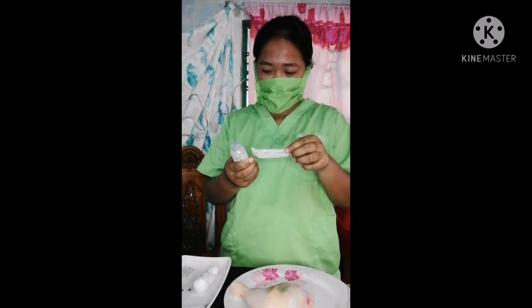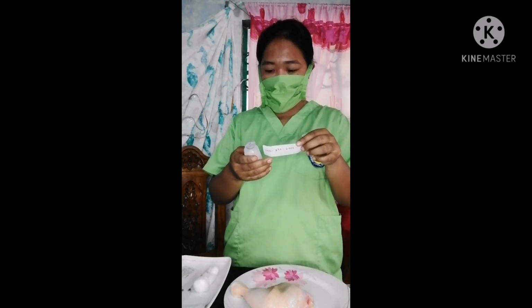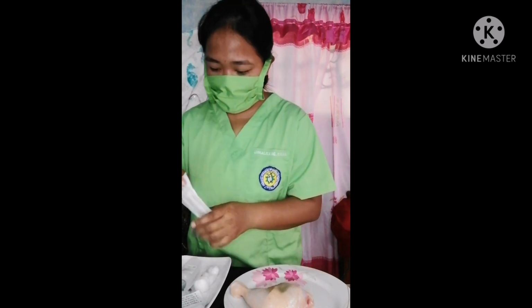Compare the MAR to the medication. Then next, if necessary, withdraw the medication from the ampule or vial as described in the previous skills.